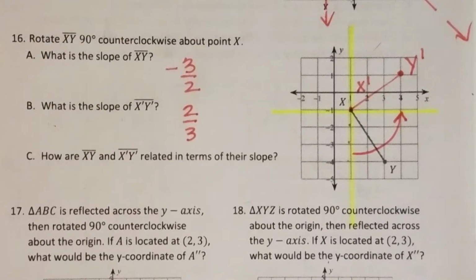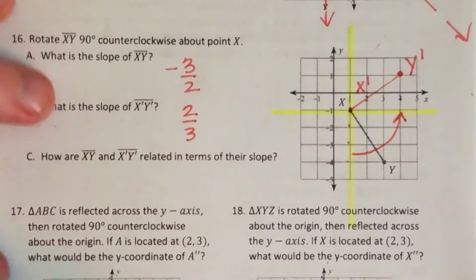slope. So how are segment XY and segment X prime, Y prime related in terms of their slope? Well, clearly their slopes are opposite reciprocals. What do we know about opposite reciprocal slopes? That means we have parallel lines, or in this case, parallel segments.